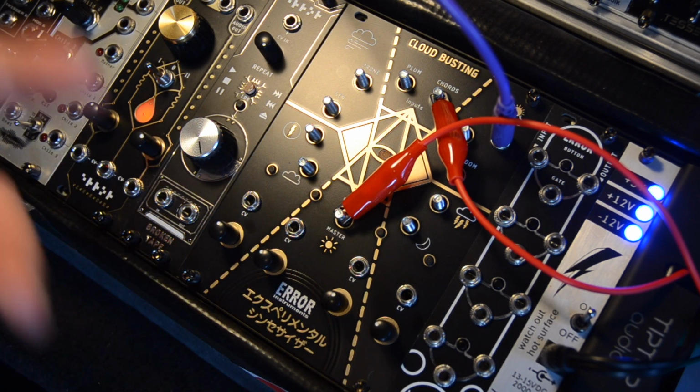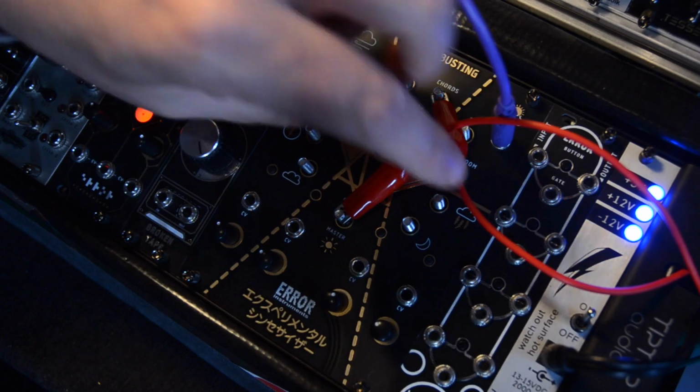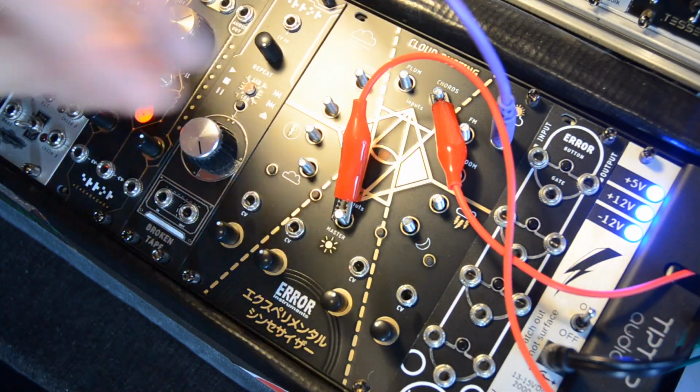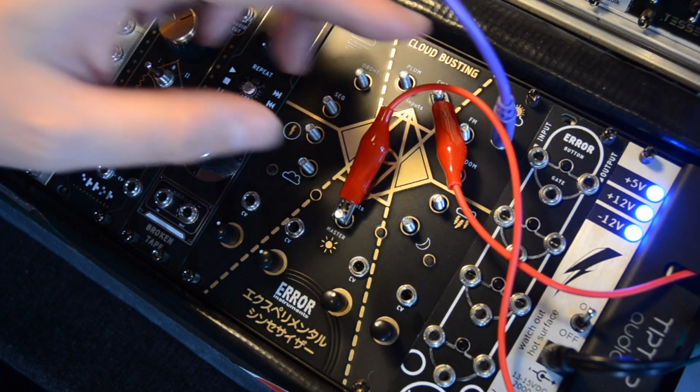Now there's no way to get back to the droning sound besides just disconnecting the chord mode from the master output.